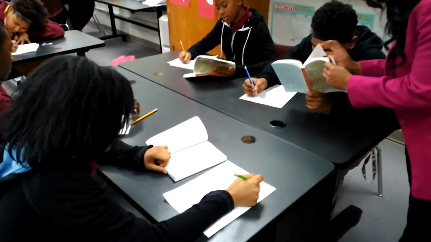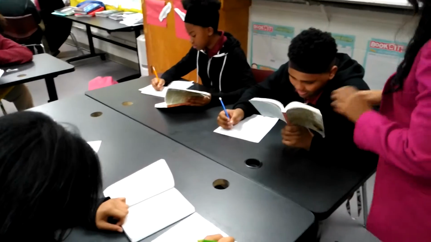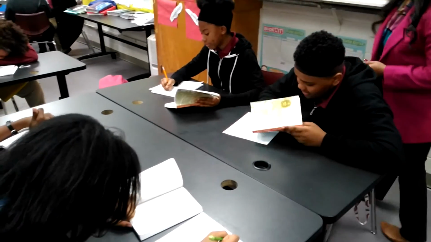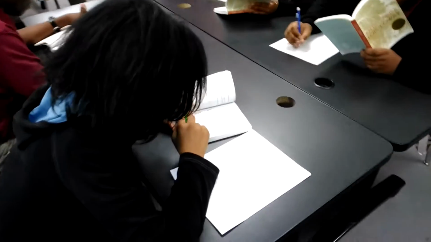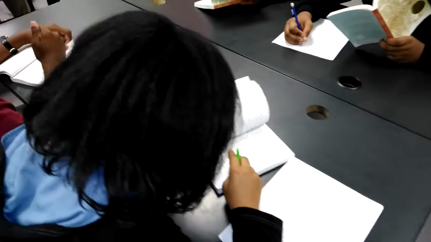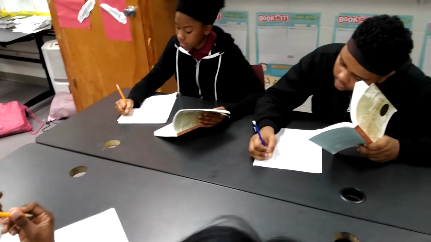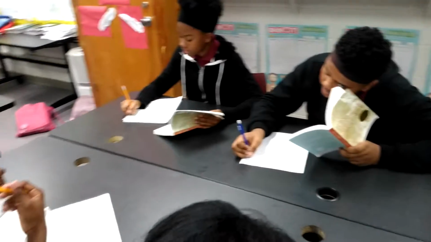Group B is doing reading comprehension. Right now they're answering chapter 5 questions as a group. As you can see, they're not talking, they're just answering the questions, and Miss Miller, as well as the co-teacher, is coming by and making sure that any questions they have are being answered.